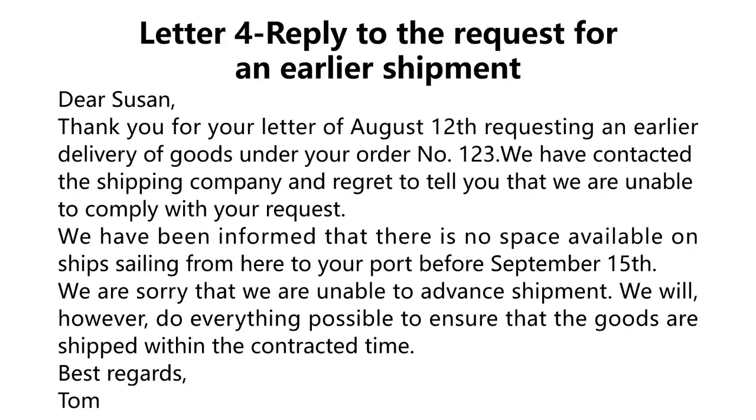Dear Susan, thank you for your letter of August 12th requesting an earlier delivery of goods under your order number 123. We have contacted the shipping company and regret to tell you that we are unable to comply with your request. We have been informed that there is no space available on ships sailing from here to your port before September 15th. We are sorry that we are unable to advance shipment. We will, however, do everything possible to ensure that the goods are shipped within the contracted time. Best regards, Tom.